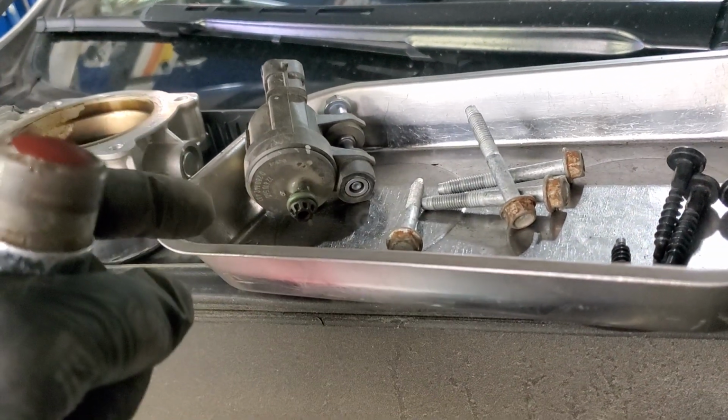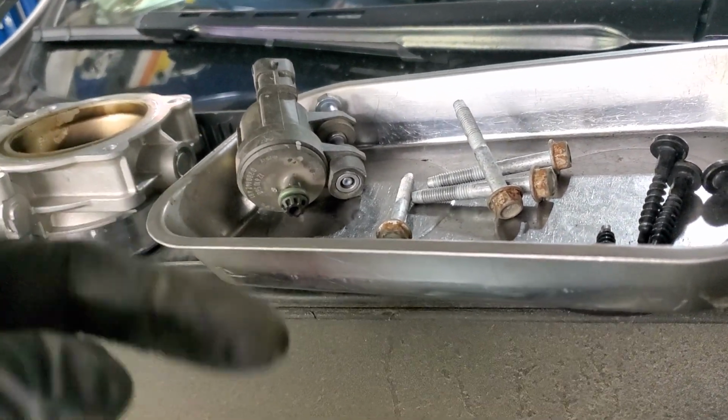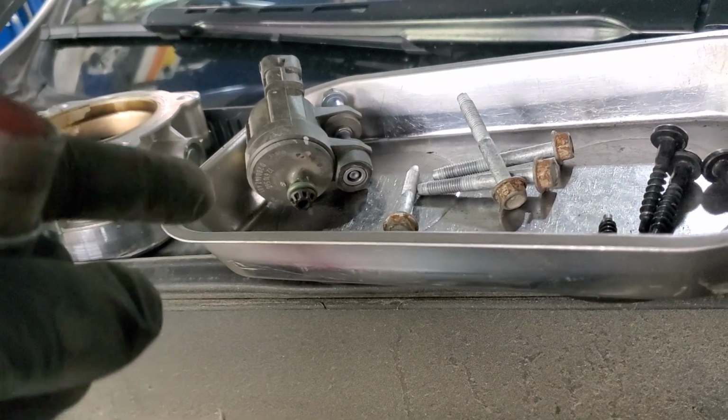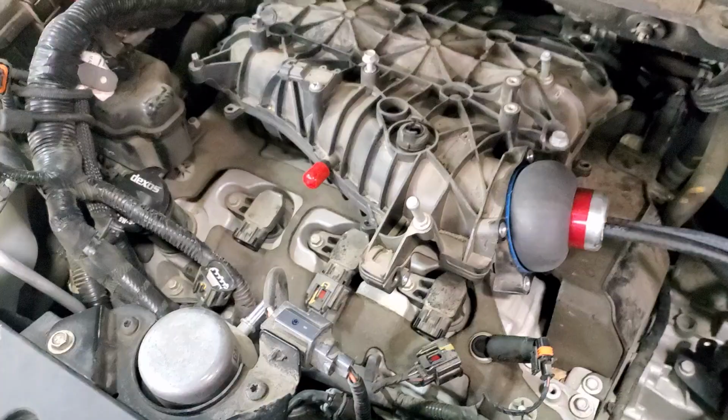So if I advise her now and let her know that this is leaking and it's probably going to set an evap code, I save myself a comeback and potentially a customer that doesn't understand or is upset because the check engine light's back on. So keep that in mind.